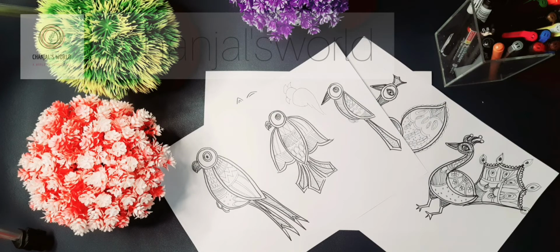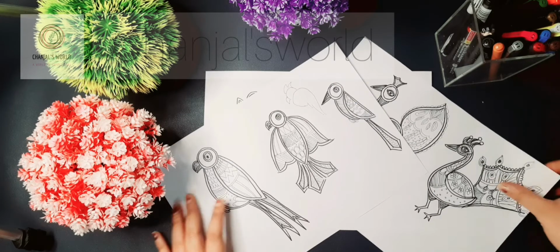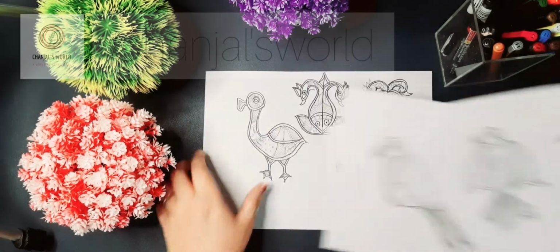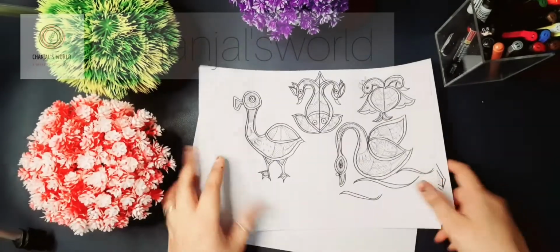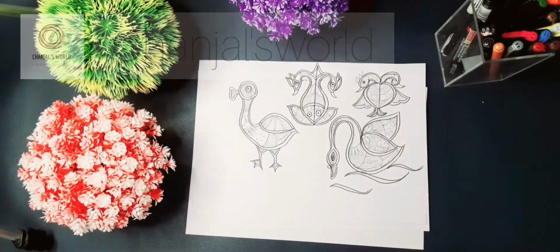Also, besides drawing the realistic part of the birds, I would also want you to try designs which can be absolutely unrealistic. Let the creativity unveil inside you.